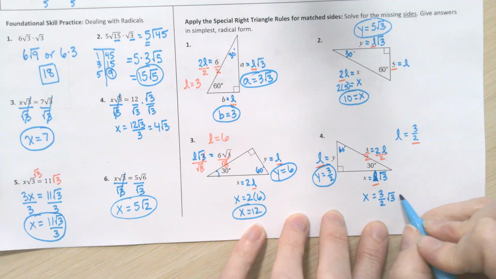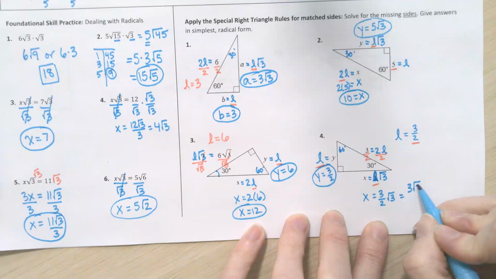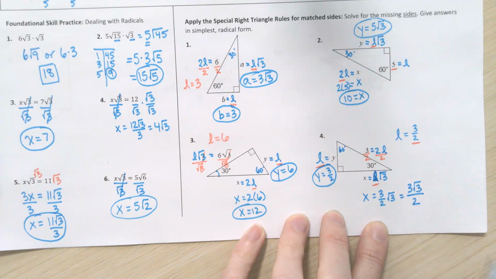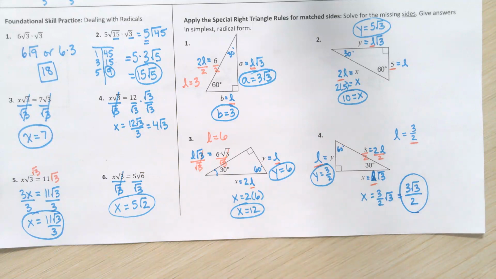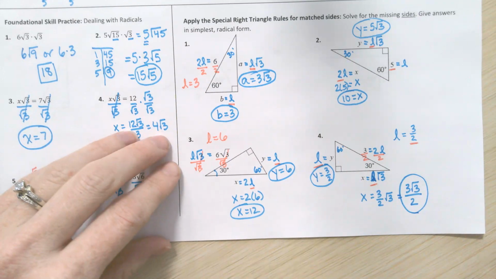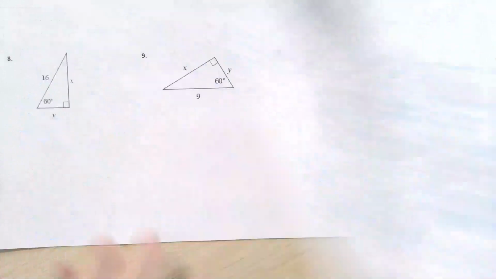The best way to write that in simplified form is to put that root 3 in the top of the fraction and to say x is equal to 3 root 3 over 2. All right, let's head to page 2 and see what other kinds of examples we find there.